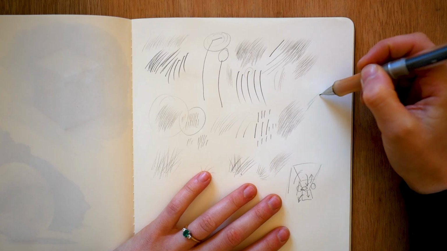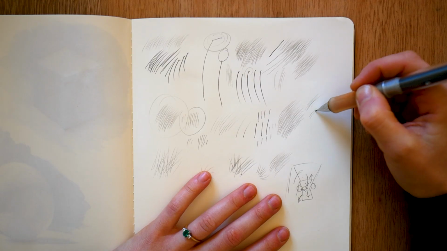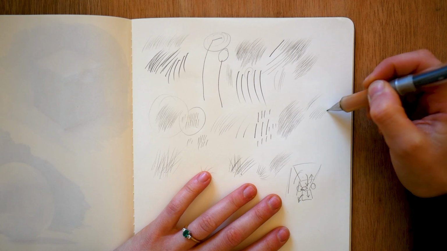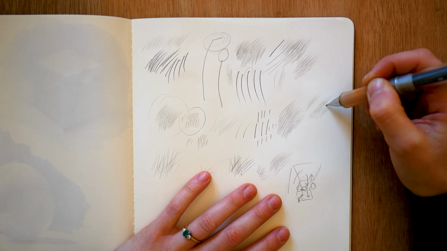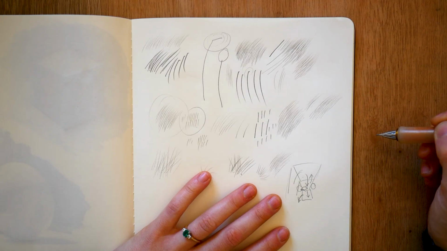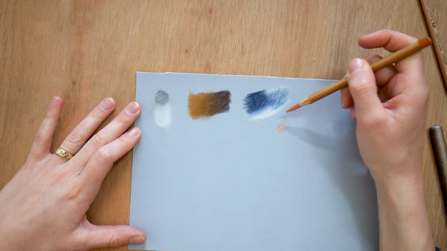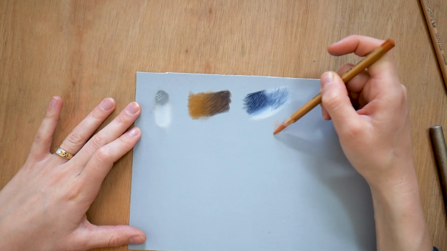Practicing this with a regular pencil on copy paper is actually a really good place to start. It's easier to control and it lets you master the motions with a familiar and cheaper tool. I've also created a free ebook with exercises that will help you refine these textures. You can download it below.